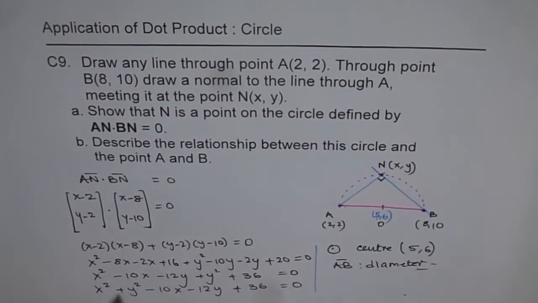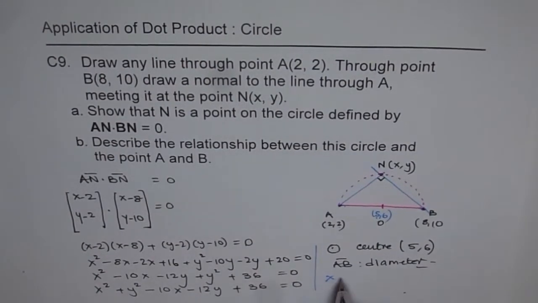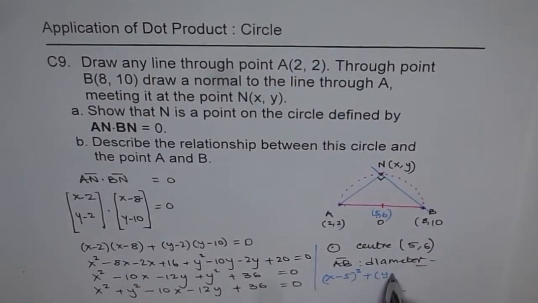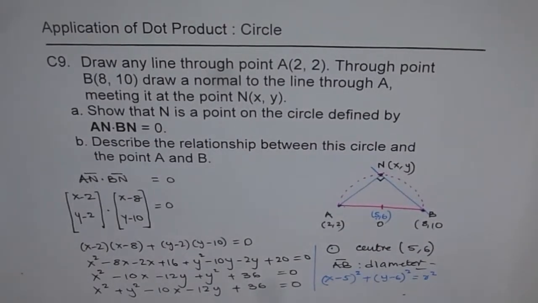If you do completing the squares, taking y's apart and x's apart, you may get an equation like x minus 5 whole squared plus y minus 6 whole squared equals r squared, where r will be some radius. So figure that out and find the radius of this circle. Let that be an exercise for you. Well, the radius is given to you, kind of. That would be a good, interesting example for you to do.